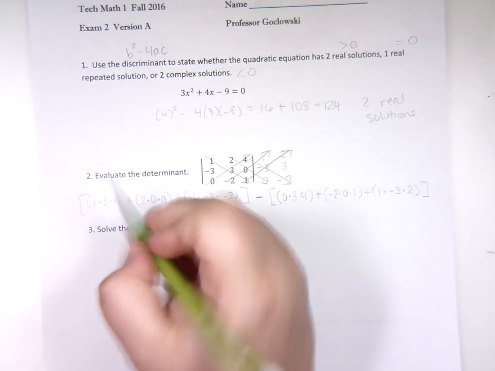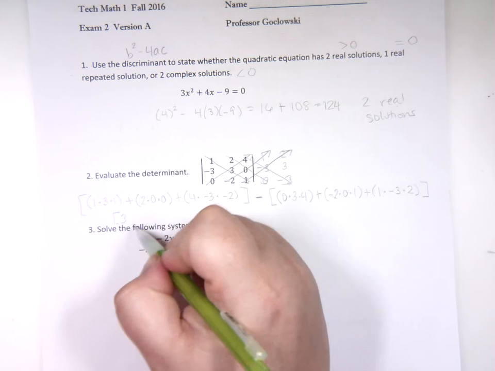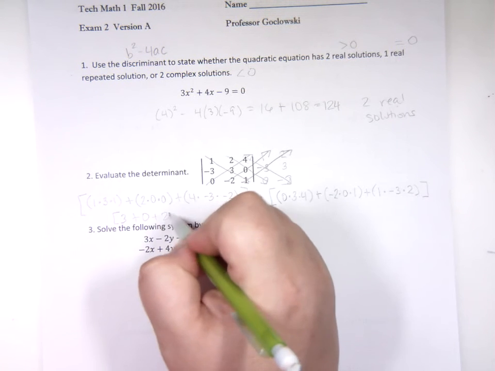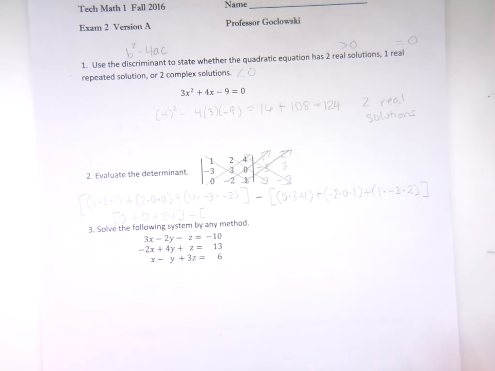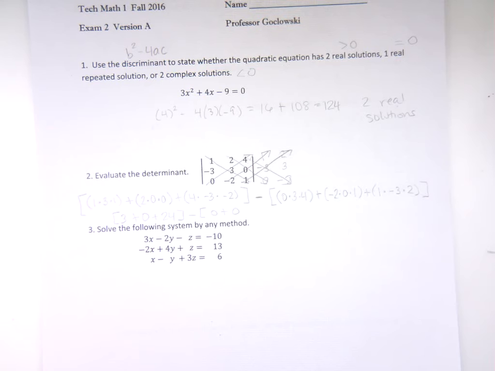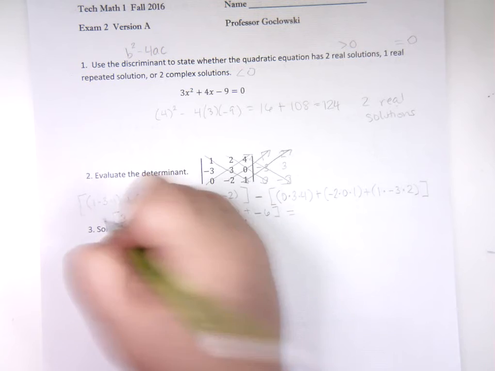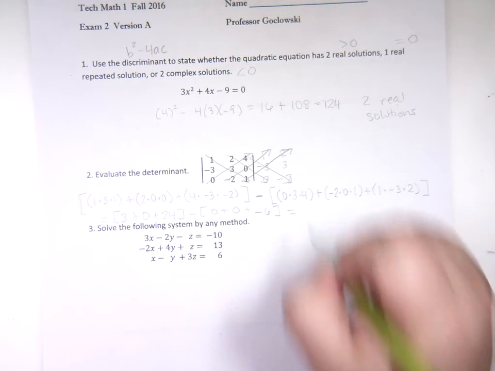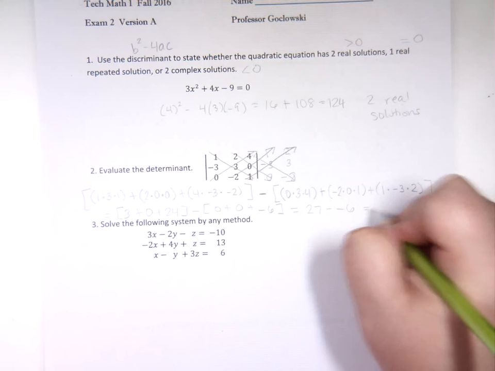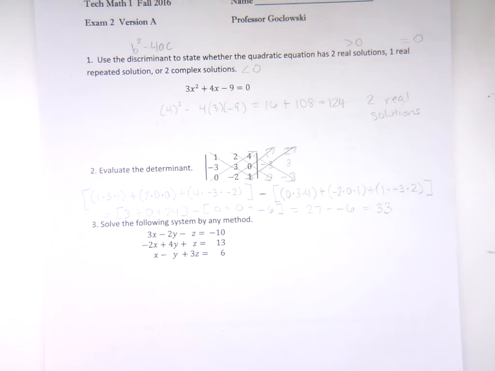We've got 3 plus 0 plus 24 minus 0 plus 0 plus negative 6. So what does that get us? We've got 27 minus negative 6. So that's going to give us 33 as the value of the determinant.